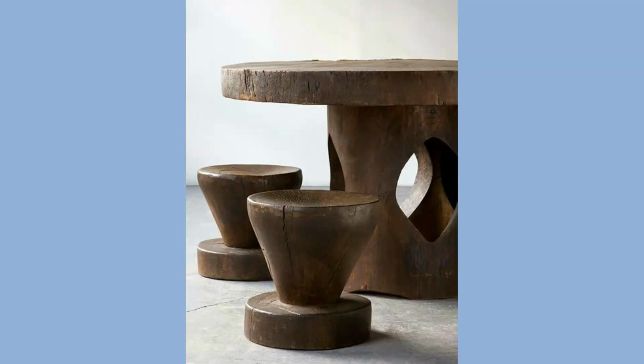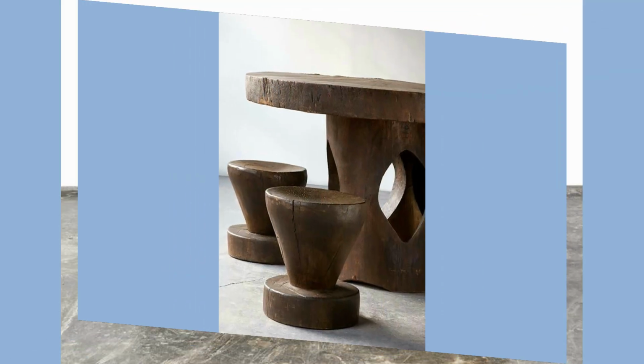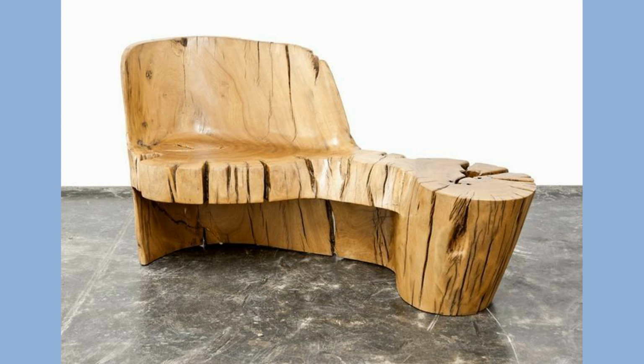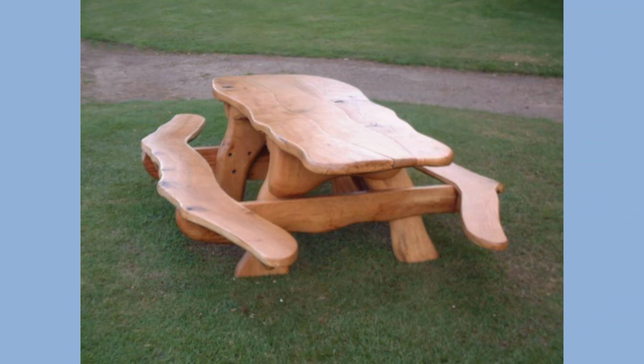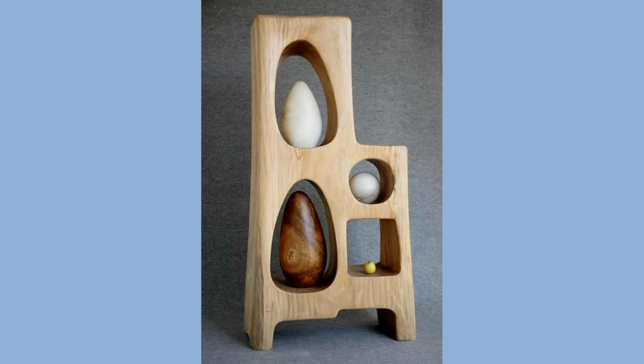Avoid placing heavy items directly on the surface for long periods. Conditioning the wood: apply a quality wood conditioner or beeswax periodically to nourish the wood and enhance its natural luster. This can also help protect the finish.